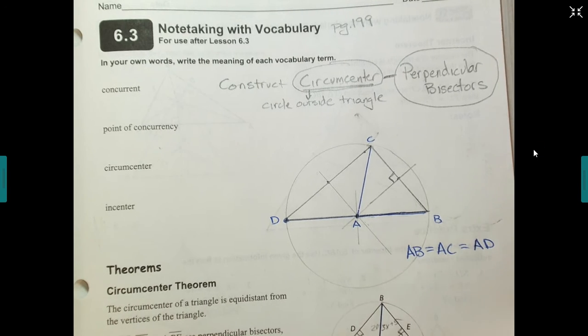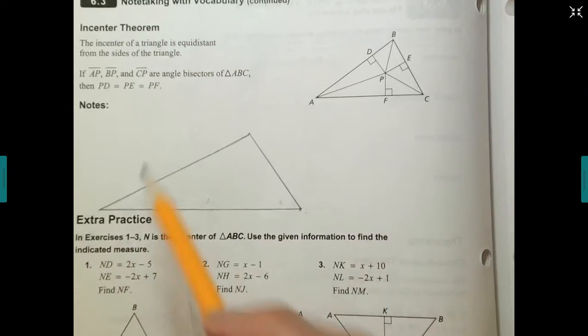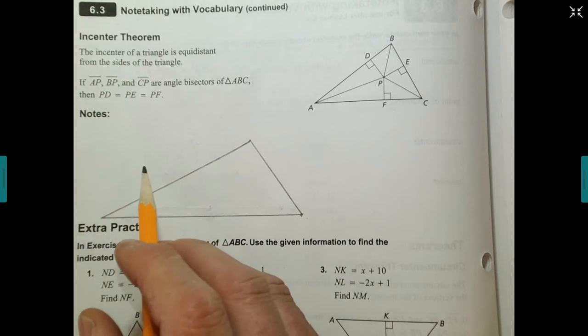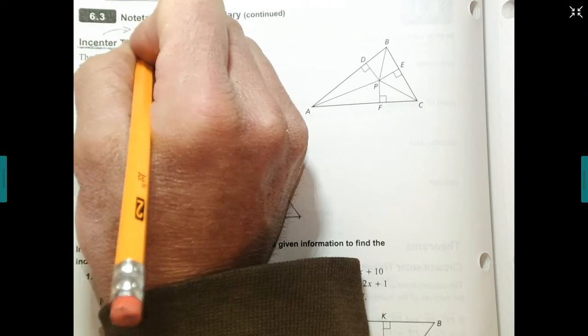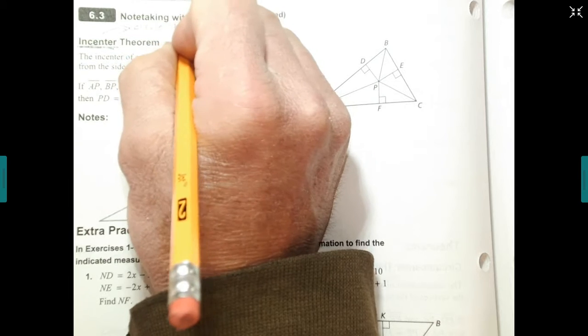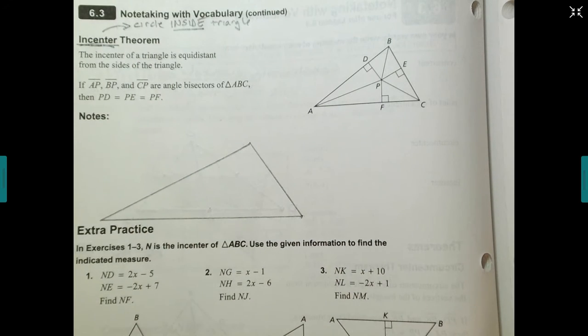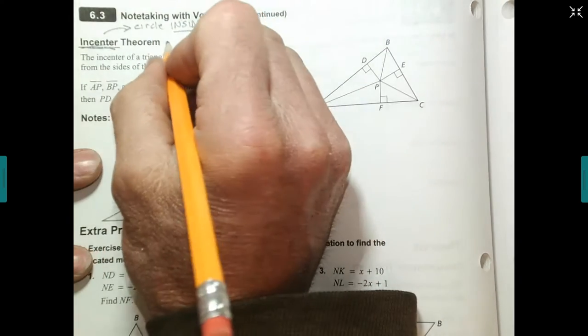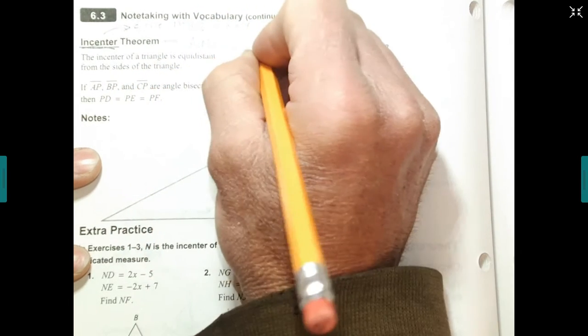Because the other one we're working with today is Incenter. The Incenter theorem. So what this is, so we'll say Incenter theorem is a circle inside the triangle. So this one is a circle inside the triangle, and this one is dealing with angle bisectors.